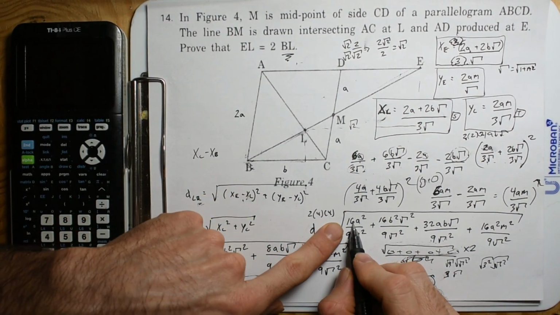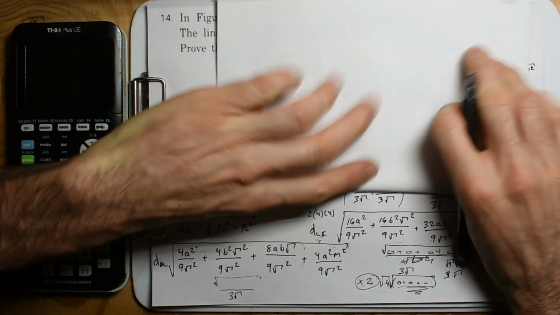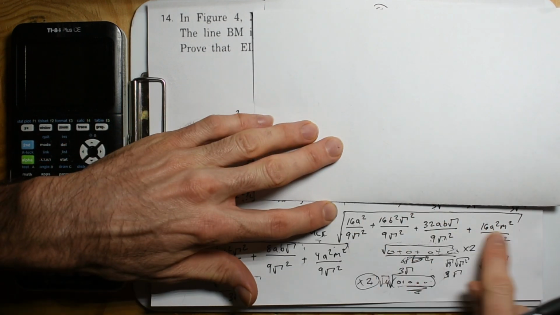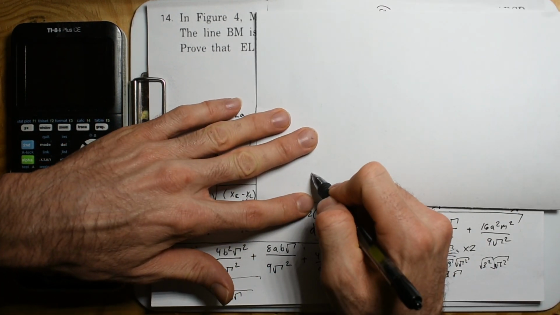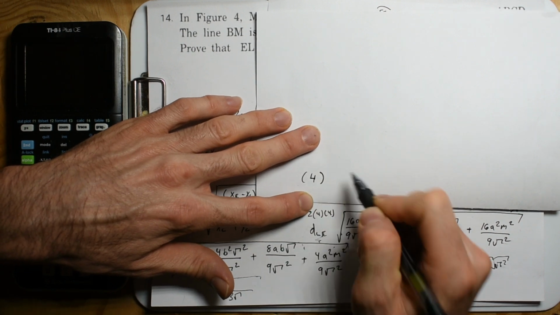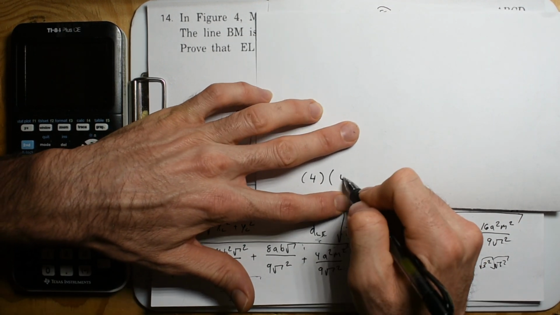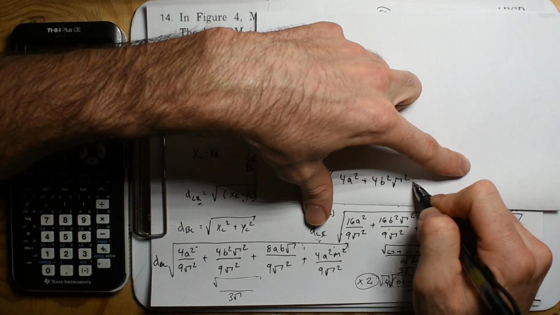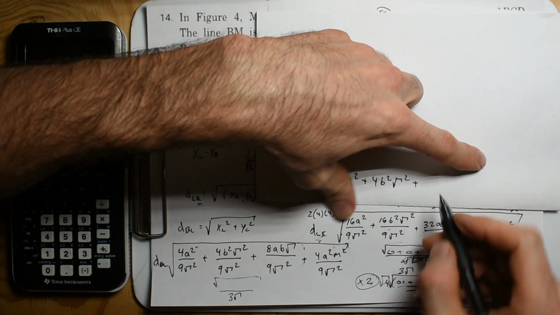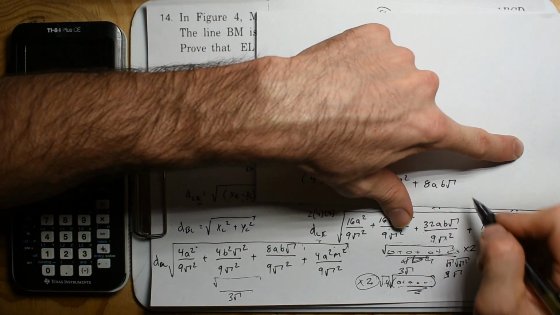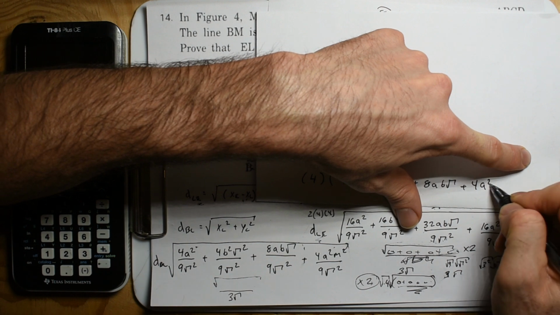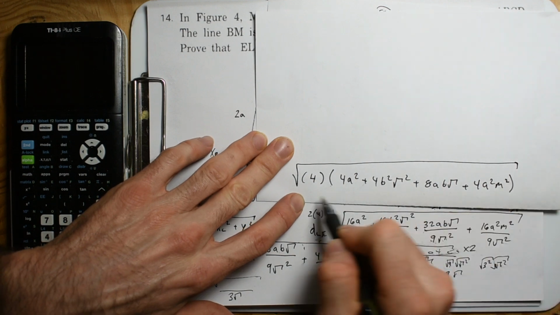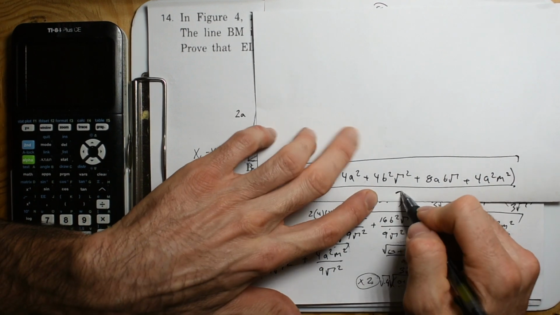So let's write this. I'm going to factor out a 4 everywhere. This is going to be 4a squared plus 4b squared square root squared plus 32 divided by 4 is 8, so we have 8ab square root plus 4a squared m squared. And I still have to take the square root of this entire top thing. The bottom, we already took the square root. It's just 3 square root.